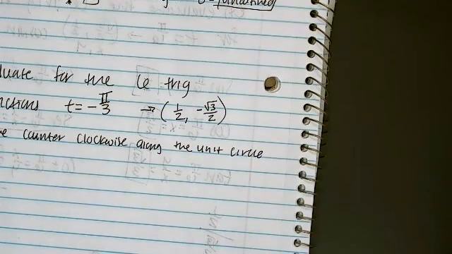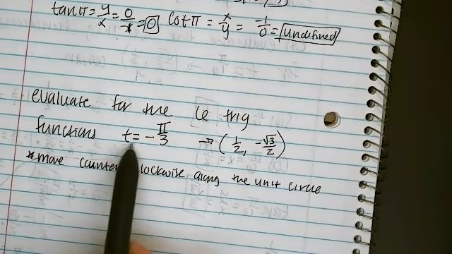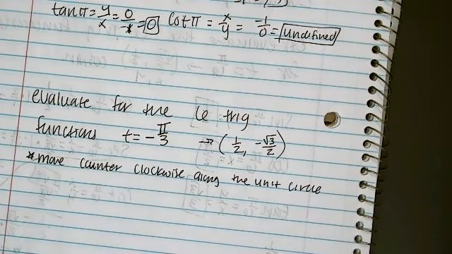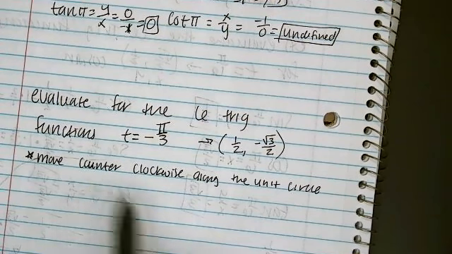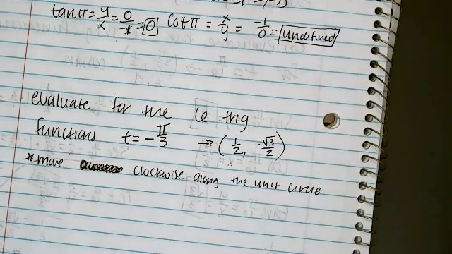So for this last one of this kind of example, we're evaluating for a negative radian measure. Yesterday in 4.1, we talked about negative angle measures. If you have a negative angle measure, you will be moving, not counterclockwise, sorry, I don't know why I said counterclockwise. You will be moving clockwise along the unit circle.